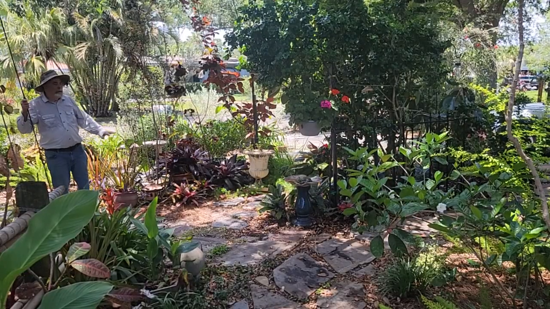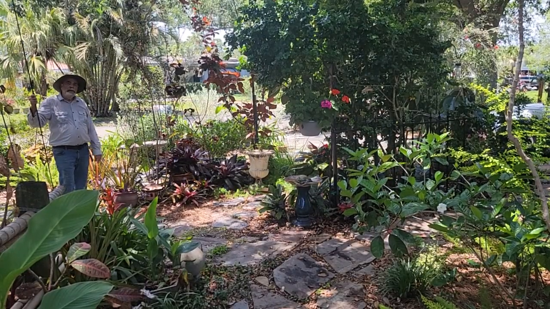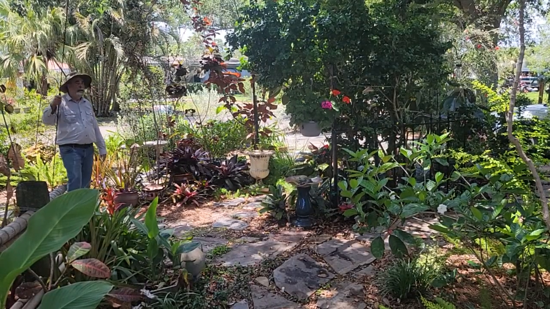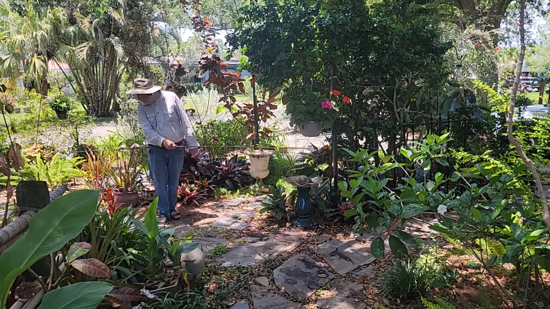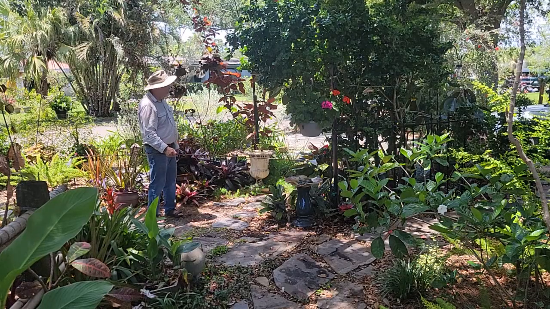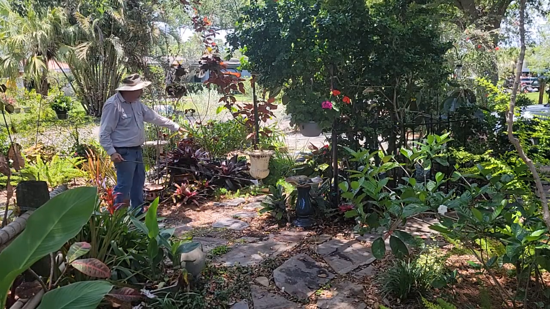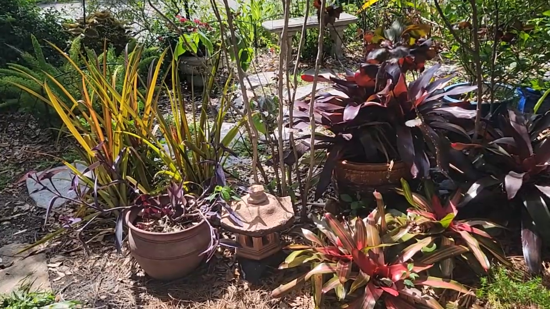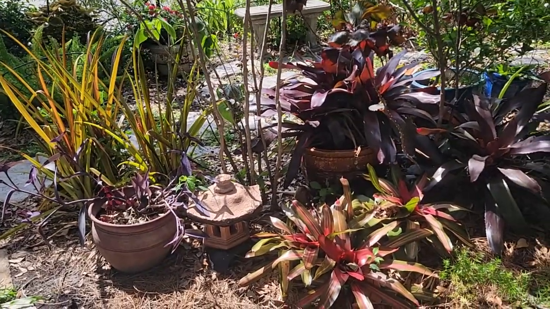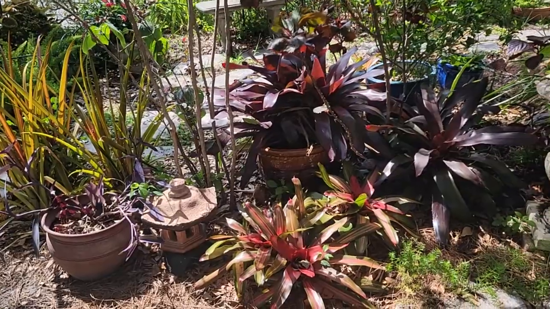So here's a view from the interior of the yard. Here's our 10-foot marker. Let's see, just about there, huh? And we have a little alcove here that little by little it's shaping up. It's getting its layers.